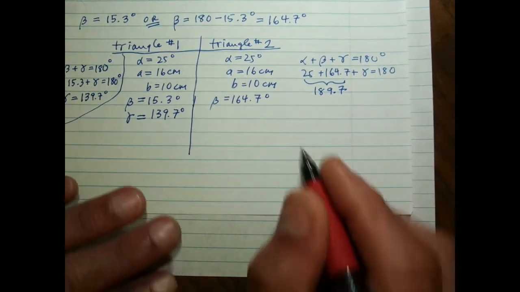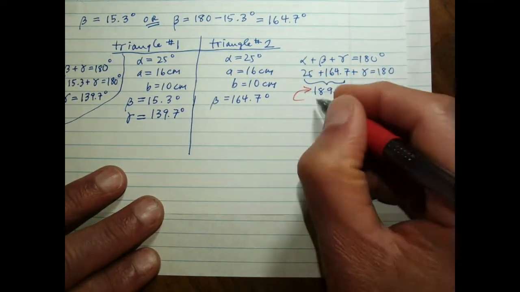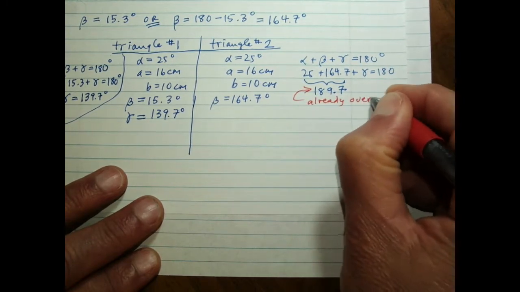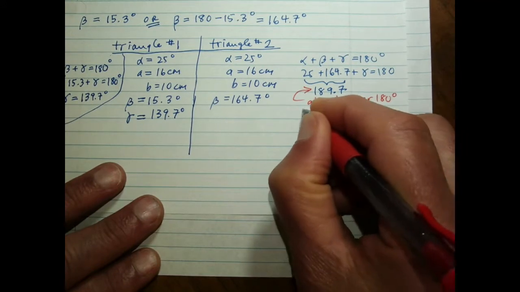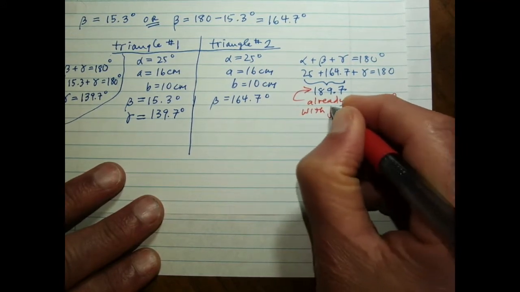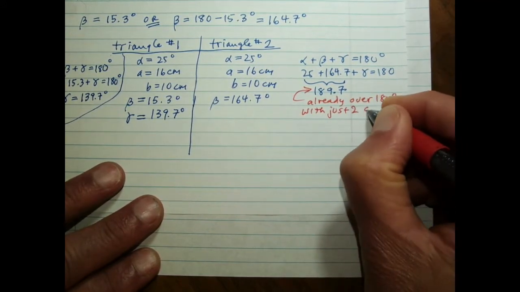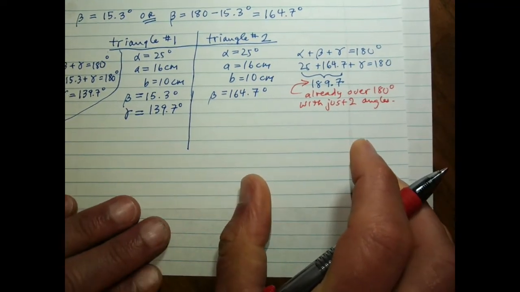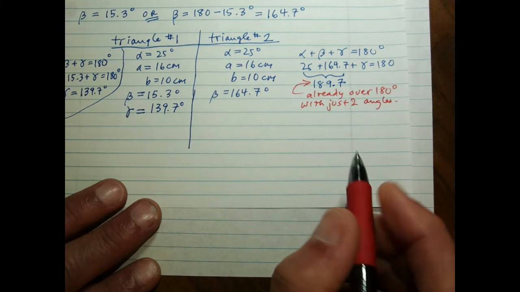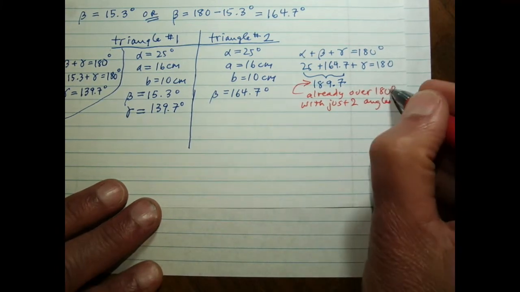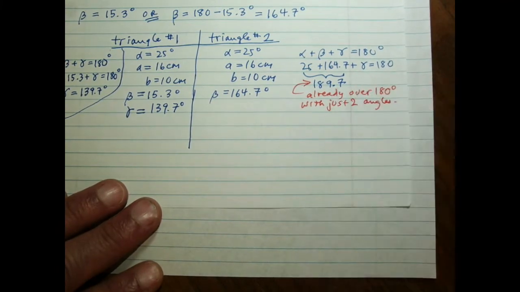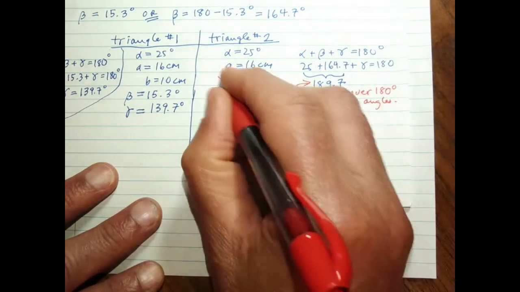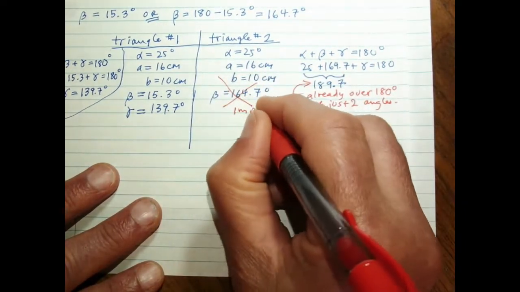I'm in trouble. I'm already over 180 degrees with just two of the angles. Gamma can't be negative, so there's no way I could add another angle and have a total of 180. So this is impossible.